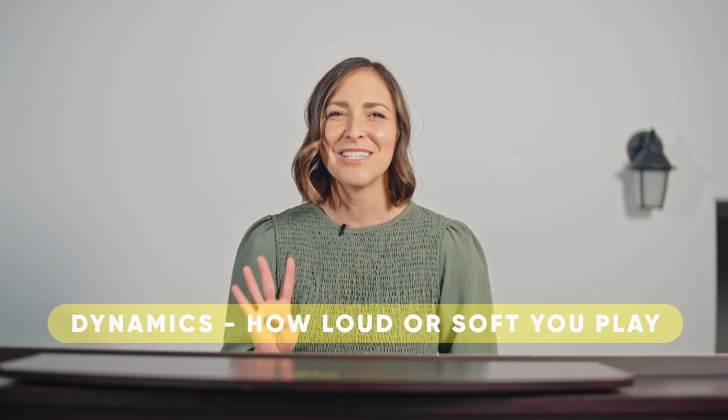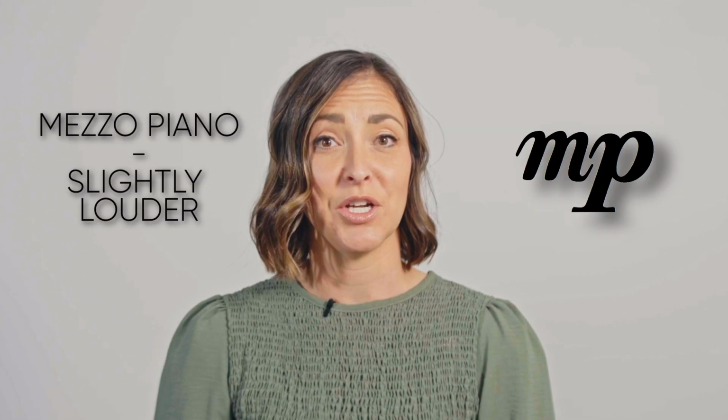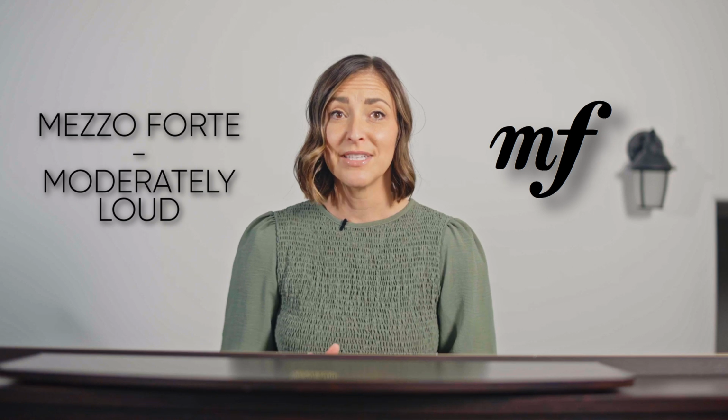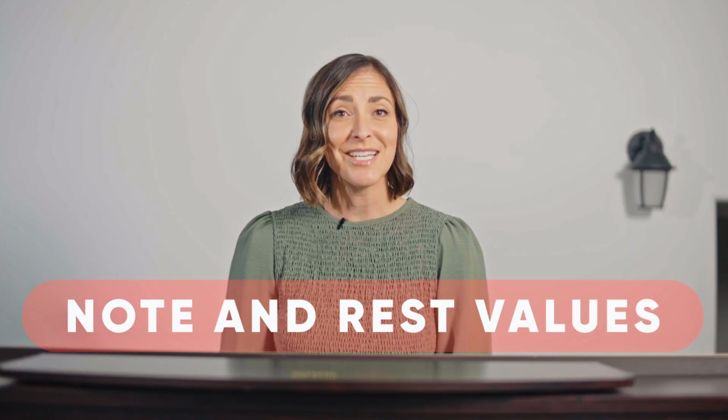Dynamics are how loud and how soft you are going to play the music. There are 4 different types of dynamics you are going to learn. We have piano, which is quiet like a mouse. Mezzo piano, which means just a little bit louder. Mezzo forte is moderately loud. And forte, which is so loud. Say forte!